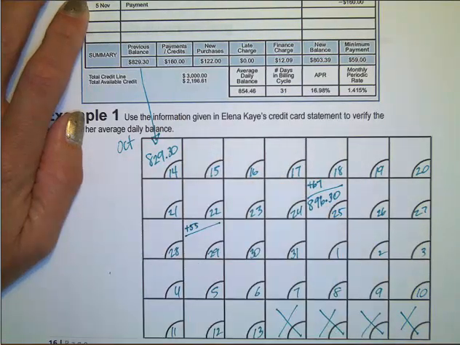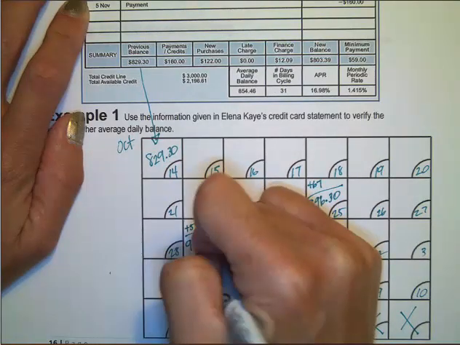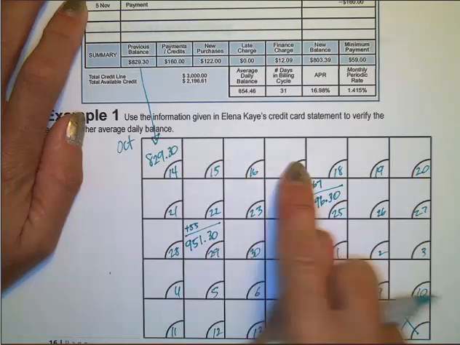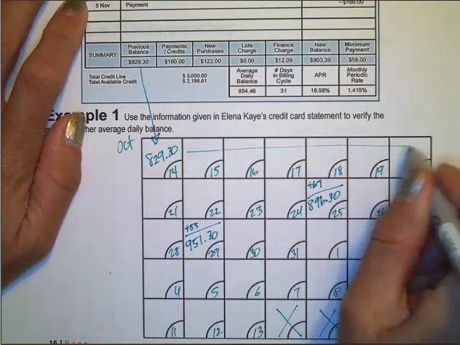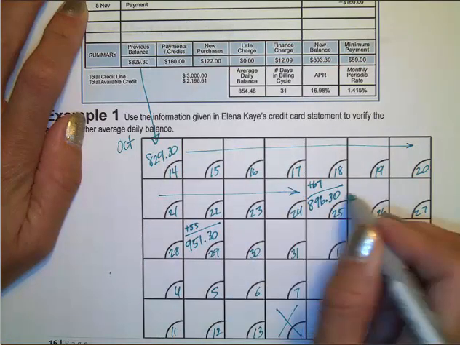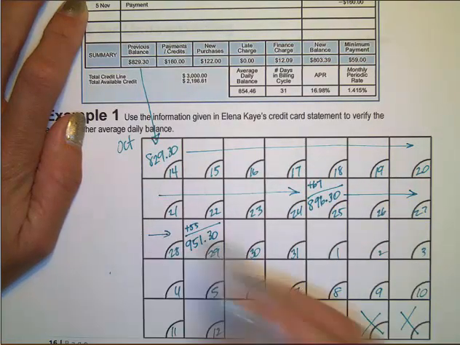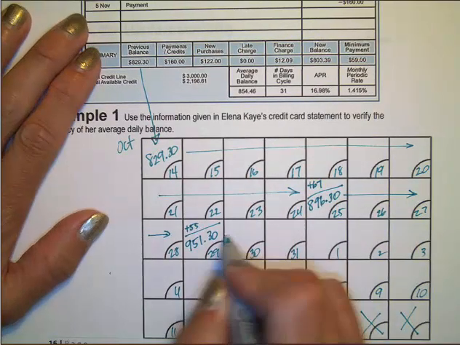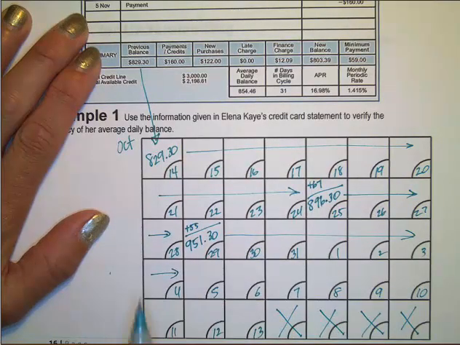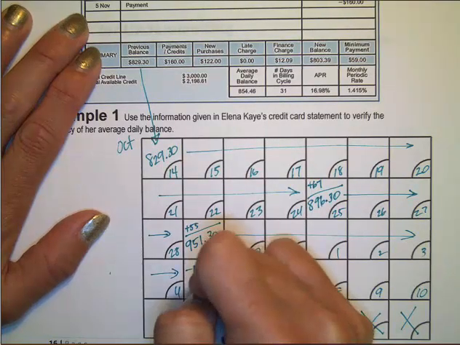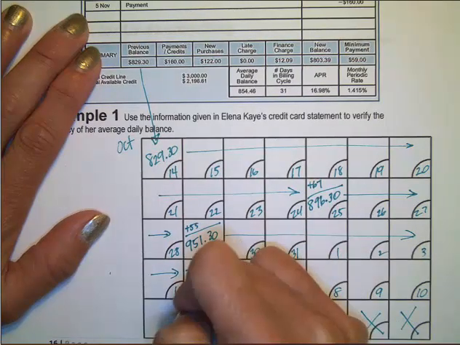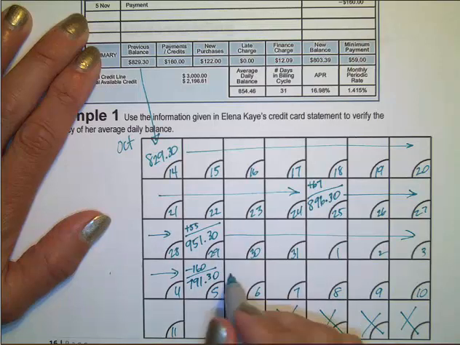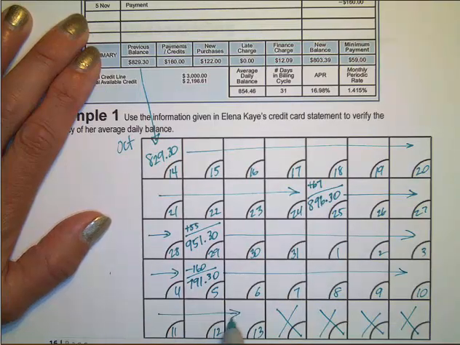And now we have a balance of $951.30. Okay? Now you could write these balances in each box and carry them. Or like draw an arrow. That would be okay. So $951.30 stays until your payment on the 5th. So our payment of $160 gets subtracted from our balance. So now we have a new balance of $791.30. And that balance holds true until the 13th.